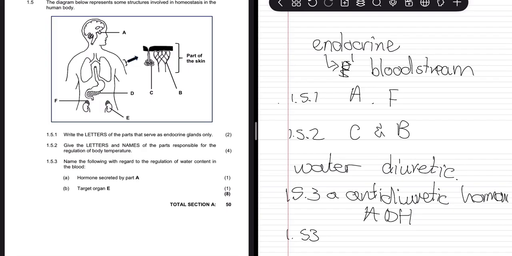1.5.3 still. This was A. This is B. Target organ E. So you must remember, name the following which you're going to do. So they are talking about water, but now they're just asking what is the organ E. So obviously we did label that previously, that E was our kidney.